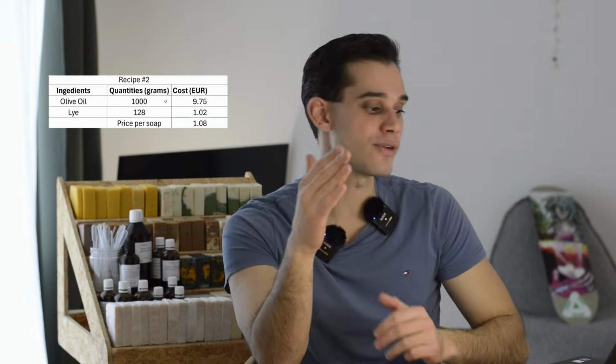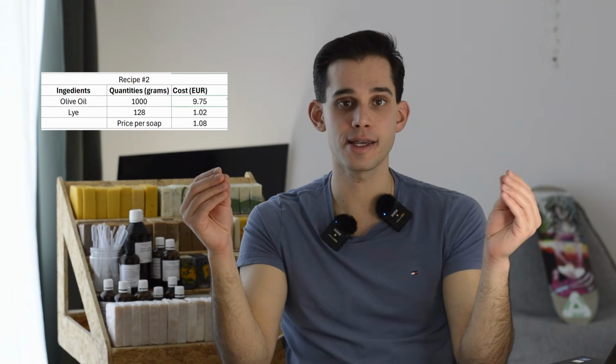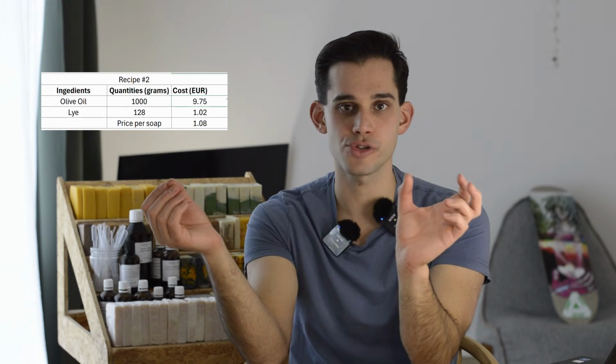This type of recipe resembles a Castile soap recipe or a Marseille soap recipe that have a very high concentration of olive oil. Here's a fun fact you should know about soaps that are made with a high concentration of olive oil. Olive oil has very long fatty acid chains, so it takes a lot of time for these fatty acid chains to convert into soap.